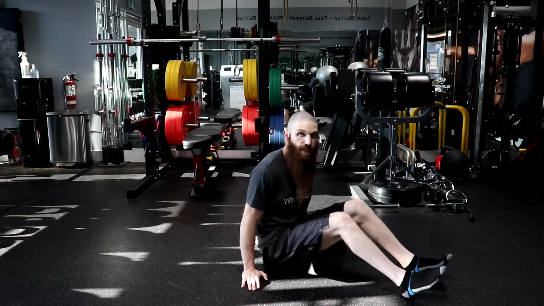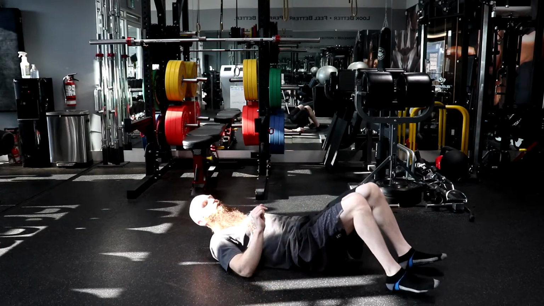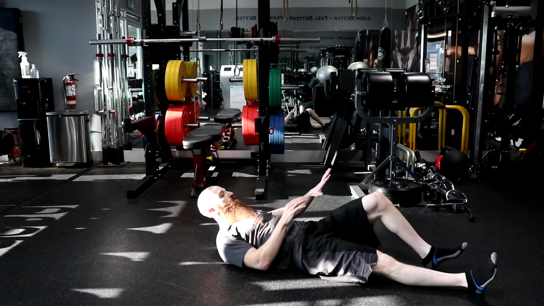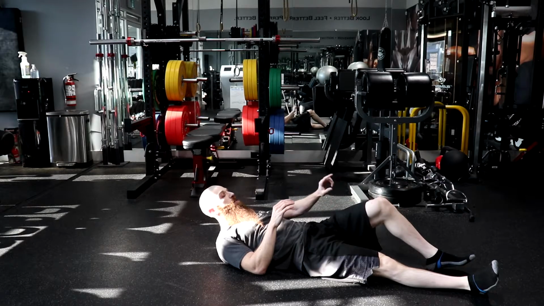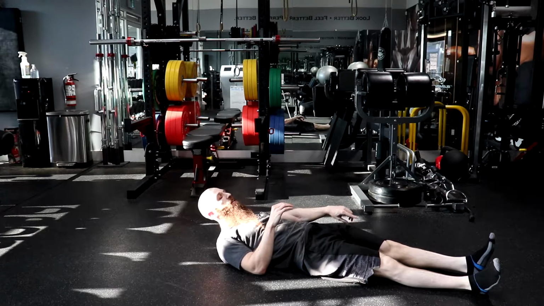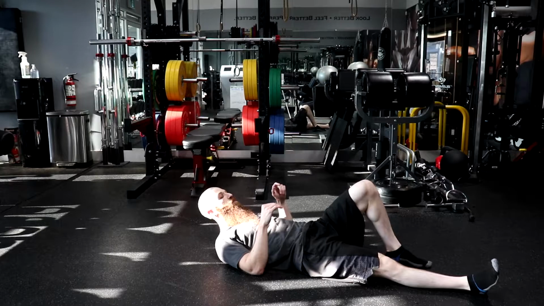For this one, once again, we're in a supine position. You want to flex the contralateral hip and knee. So what you're going to do is take the leg that we're not working and flex the hip and knee, plant your foot firmly on the ground.